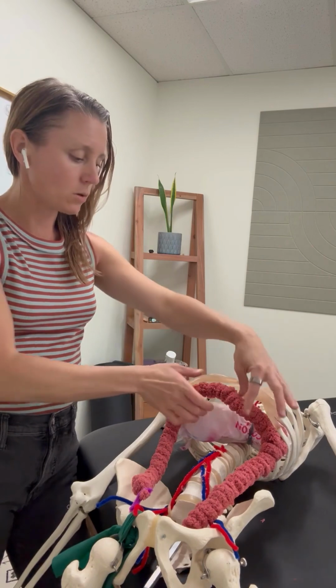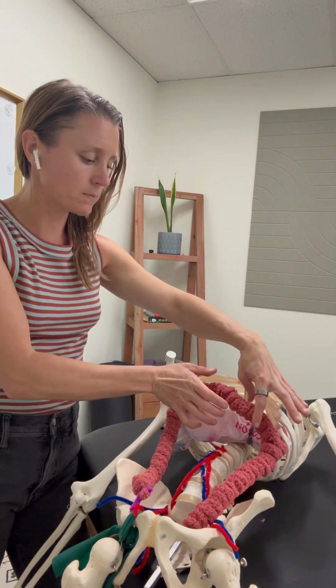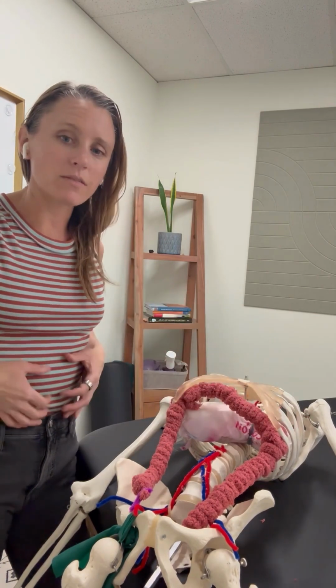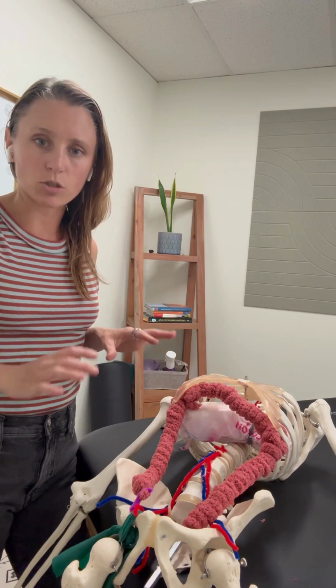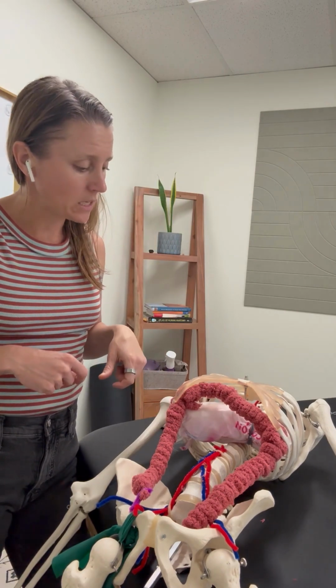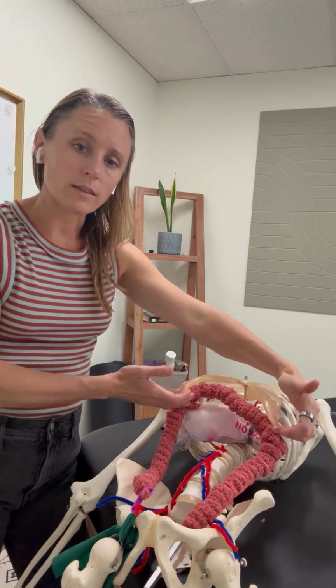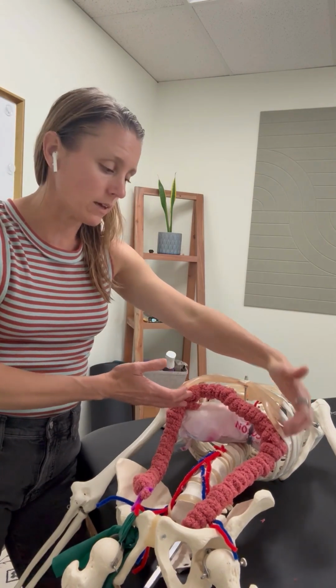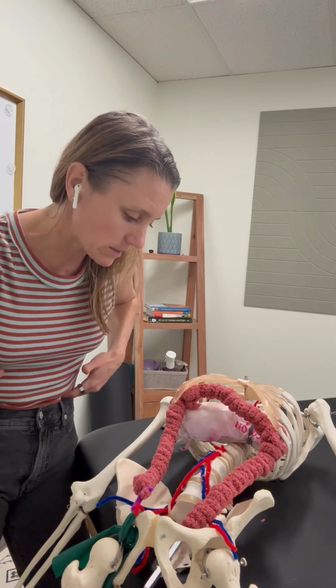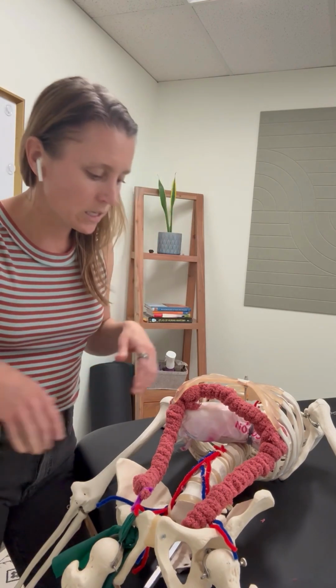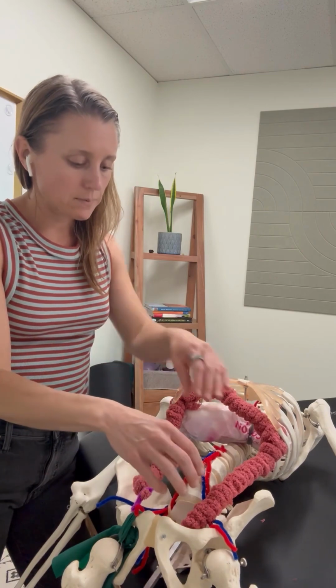And then the transverse colon we can work with someone laying down. Oftentimes we'll do a seated position because gravity really helps to engage that tissue. And then again, we work these ligaments on right and left side, having them seated and kind of working this upper area here. And then we come down to the sigmoid.